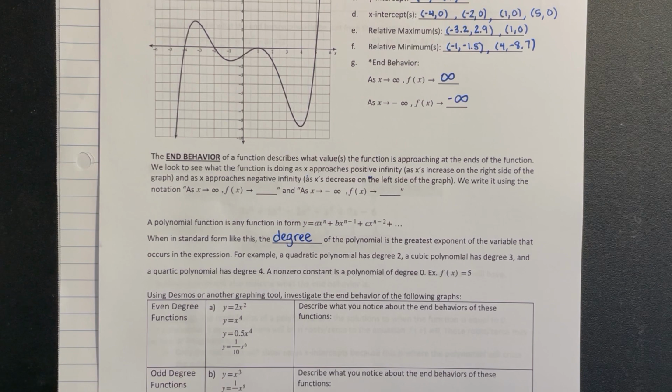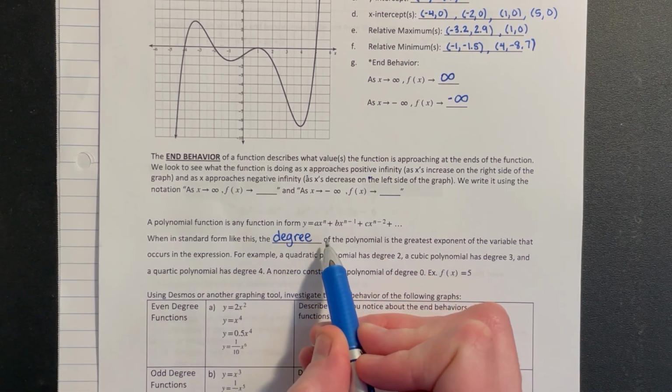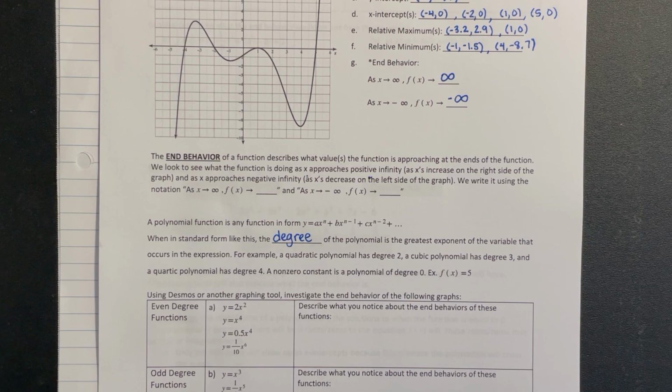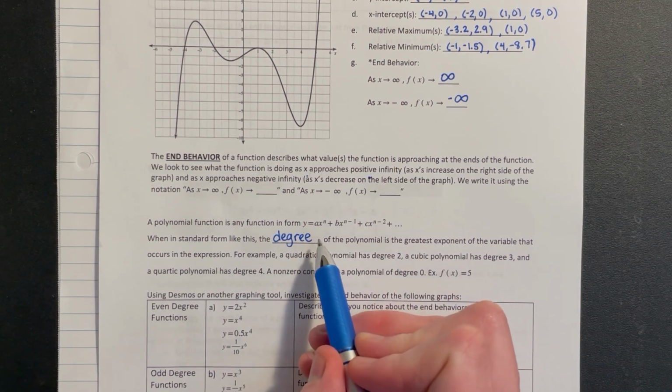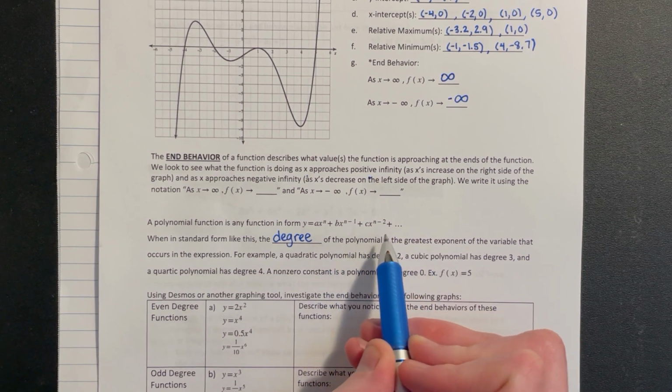That greatest exponent is typically the first term. Like when we were talking about quadratics, we usually write ax squared first, but we do need to check to see first that it's in standard form, because if it's in factored form, then we would need to expand it all the way out to see what standard form looks like.